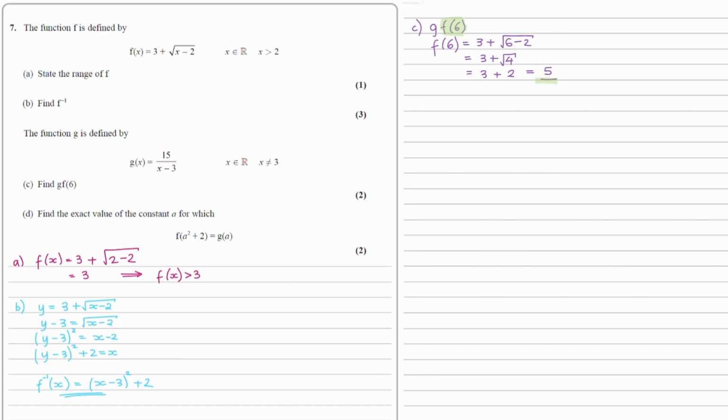And to find g of f of 6, we now have to substitute 5 into the g function. So we can work this out by doing 15 over 5 minus 3, and that just gives us 15 over 2, which is our final answer.